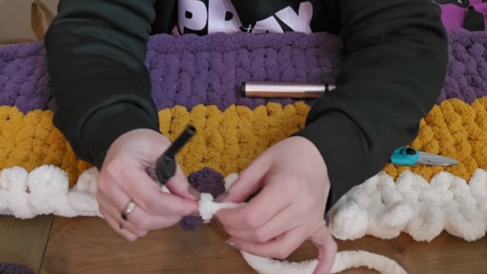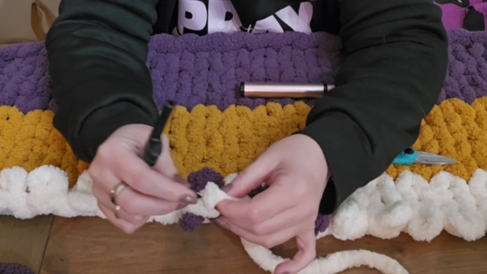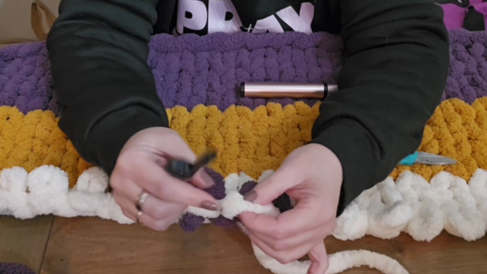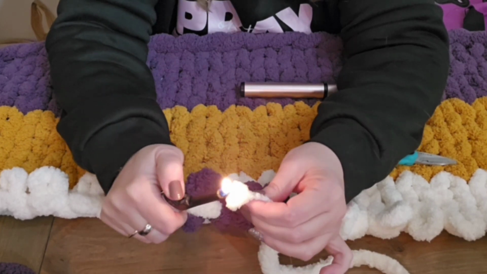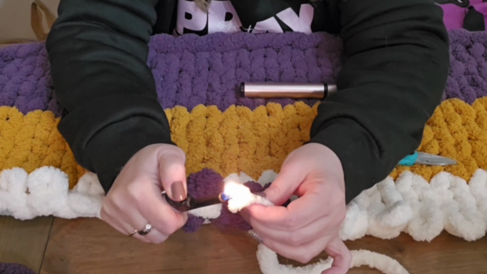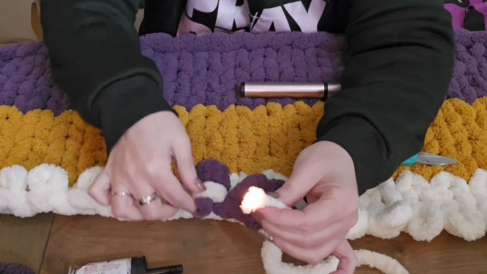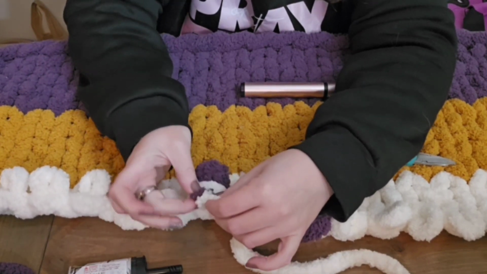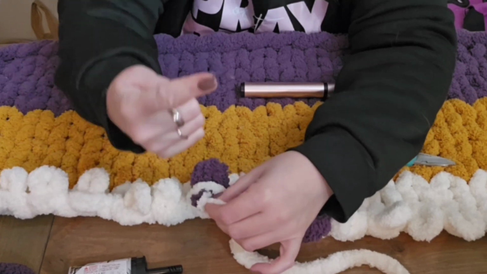This white is not Bernat. This ivory, I'm sorry, I don't know what brand it is. I'm thinking I bought it offline, and it's just not the best. It's not as thick and fluffy as my yarn. My yarn is the best, of course. But I don't have these colors yet. See, it's stuck to my finger.